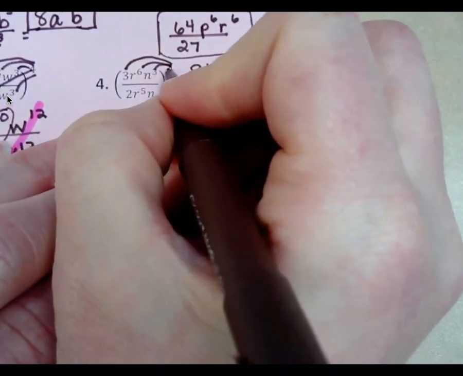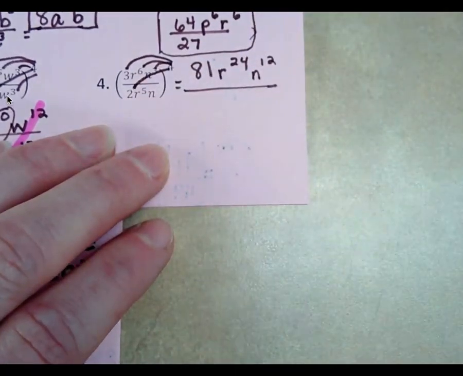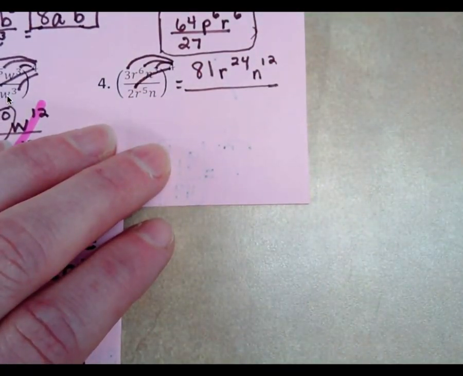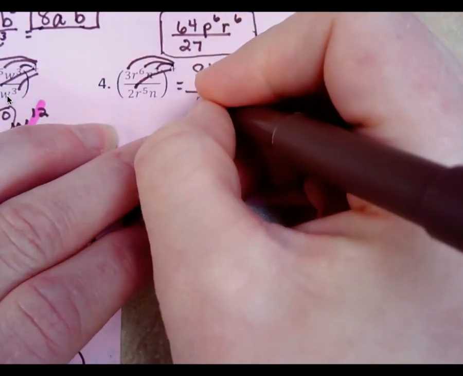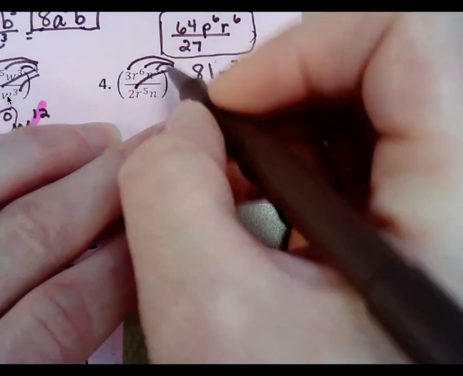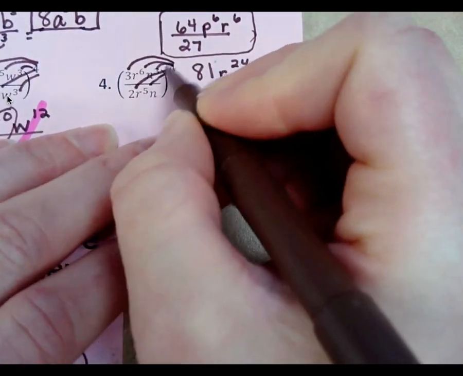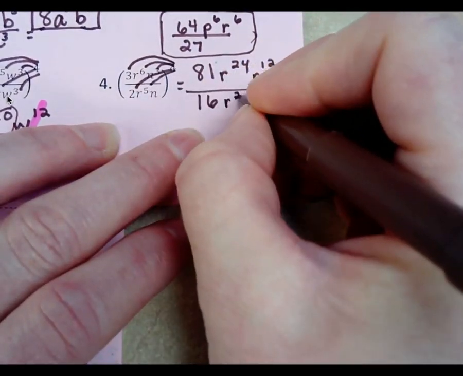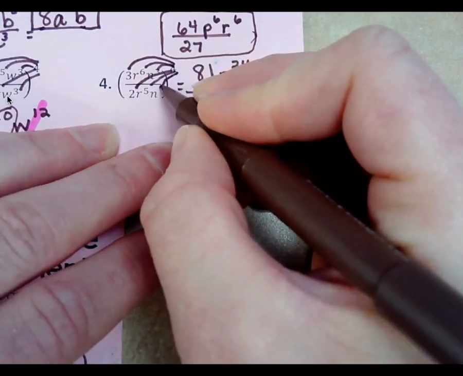And then raise the 2 to the 4th, which we did earlier. 2 times 2 times 2 times 2 is 16. And then send the 4 here, R^5 to the 4th, so R^20, N to the 4th.